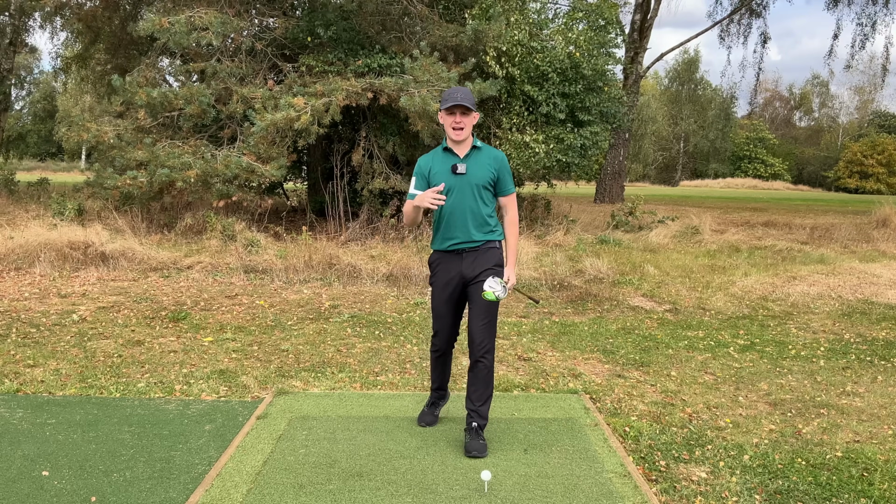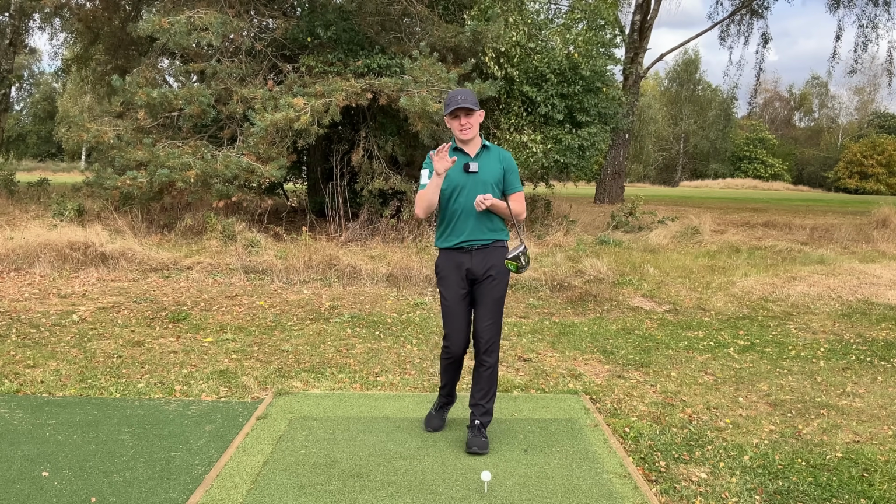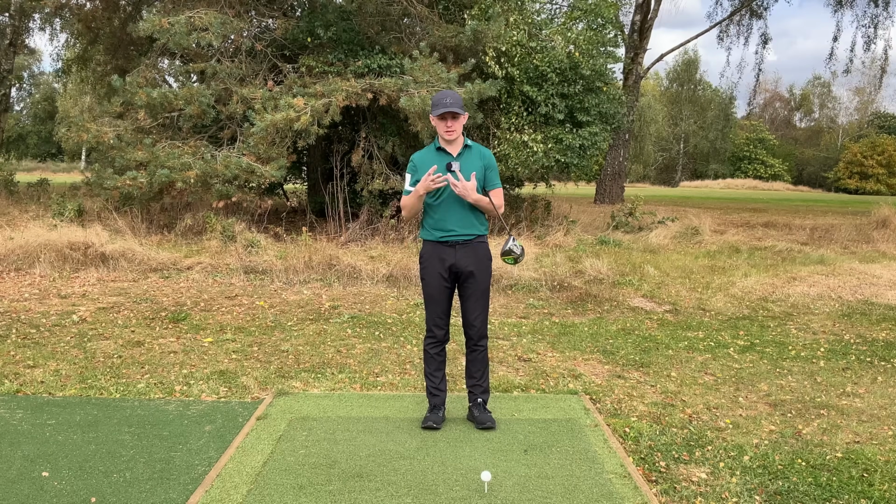So now we know how to change our angle of attack to produce different shots. Now let's apply it to your game. So the first one we're going to talk through is clubhead speed.